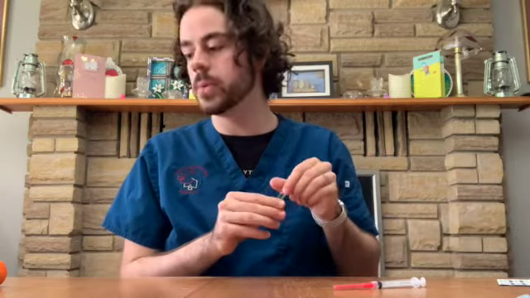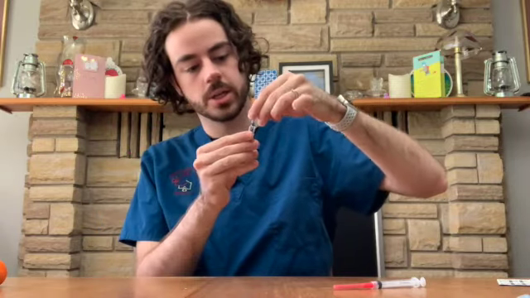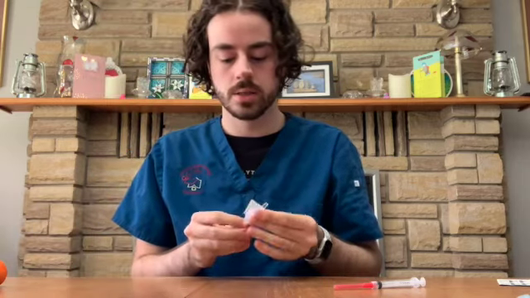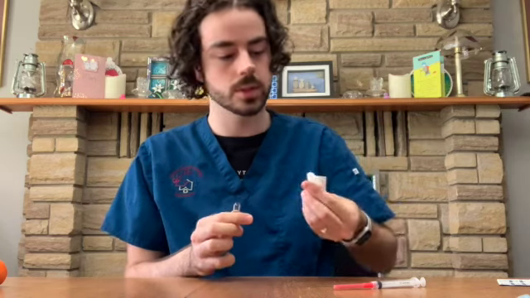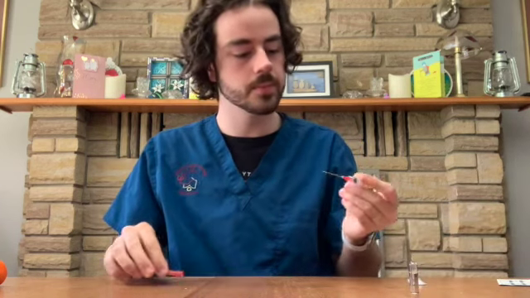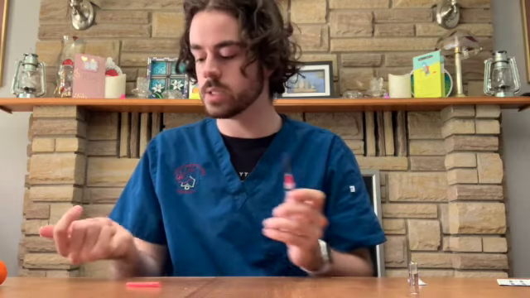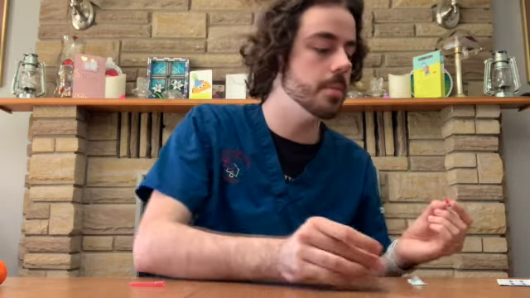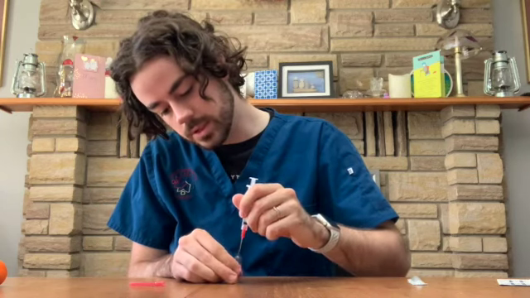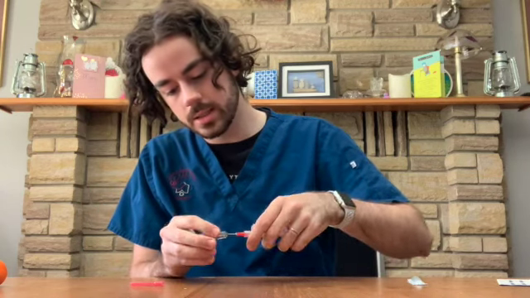And then for my ampule here, I'm going to ensure that all the medication is in the bottom. I'm going to take a piece of gauze, wrap it around, and break the ampule away from me. Just like that, perfect. Now I can draw up my medication. I don't have to inject air into this one because it is an open system. There is no top on it. So I'm just going to be careful not to touch the sides.